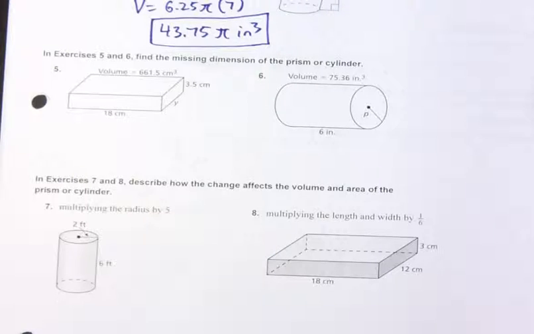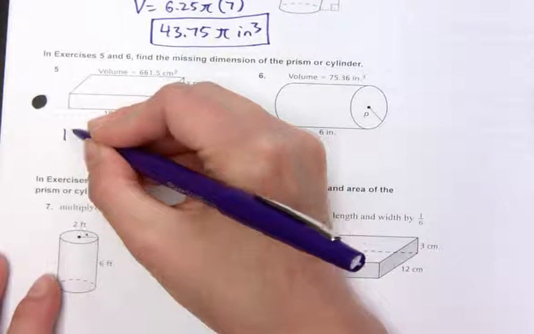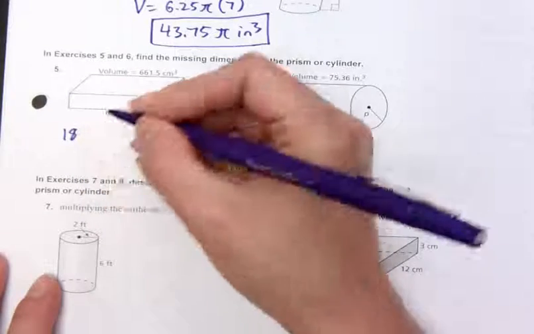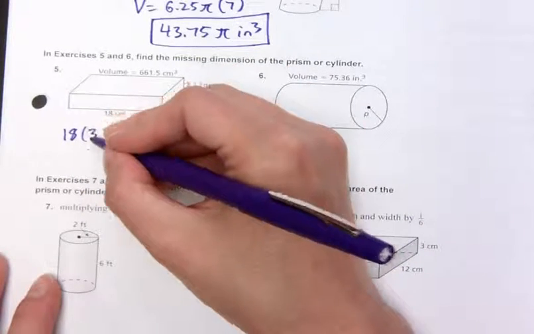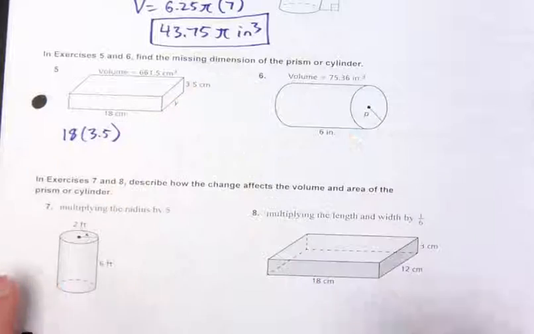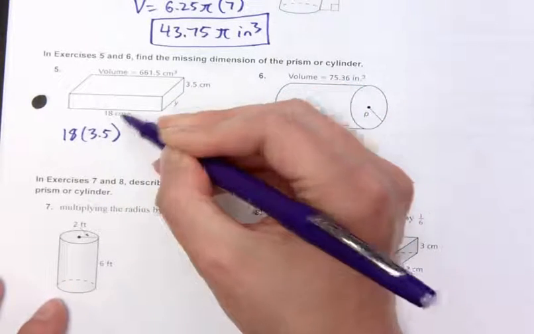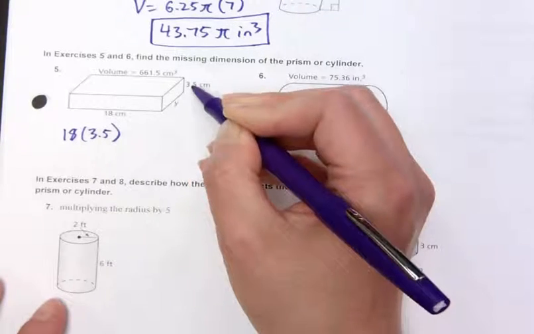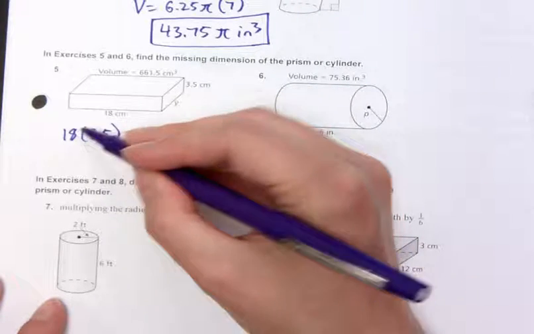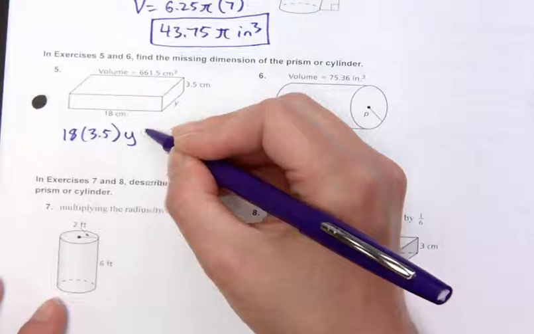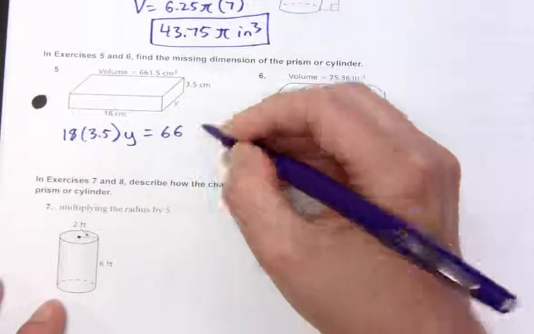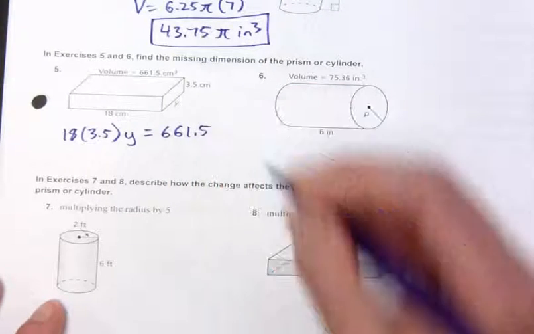I did 18 times 5, and then I came to 63, and then I divided 63. So if we're writing in equation format, volume is just area of base, which is 18 times y, times the height, which is 3.5. So we can do 18 times 3.5 times y equals 661.5.